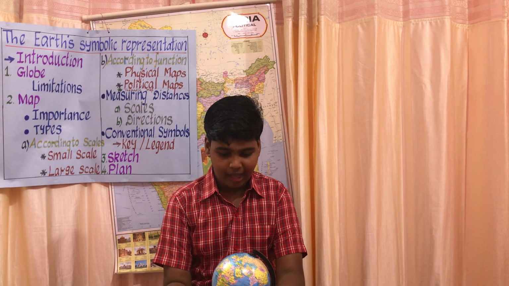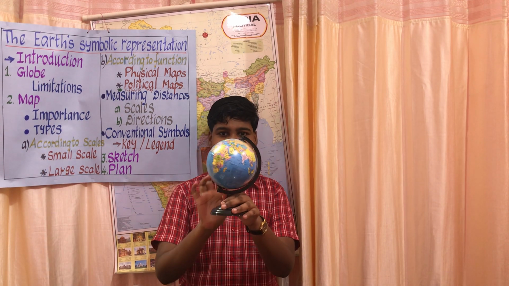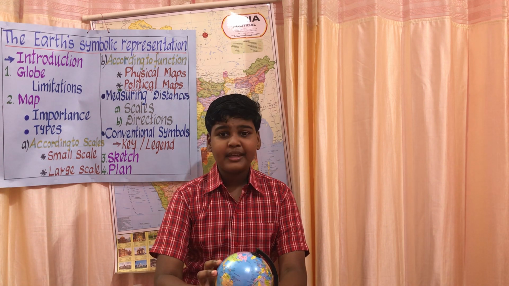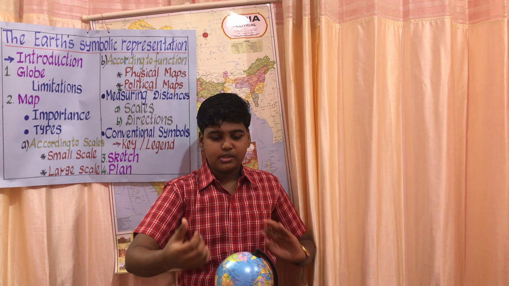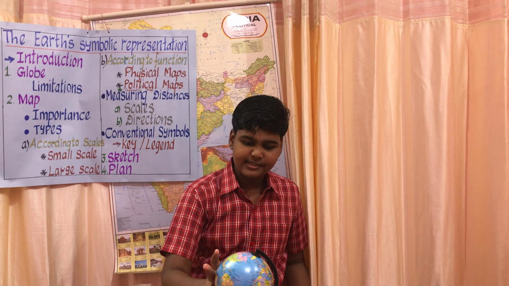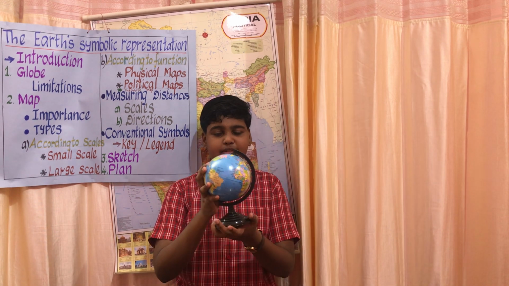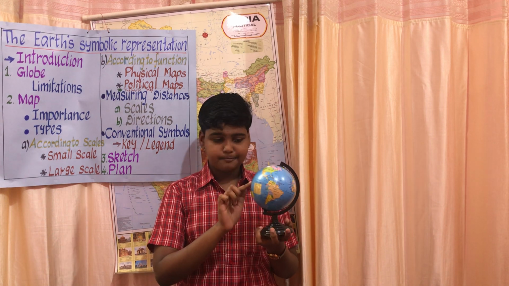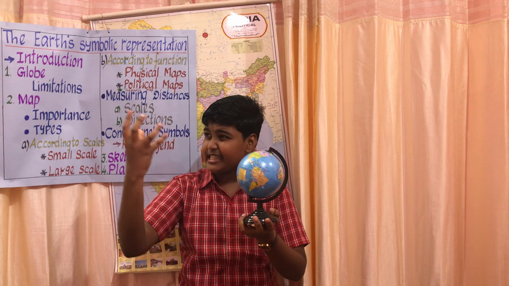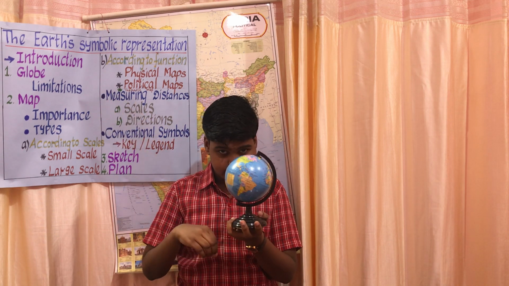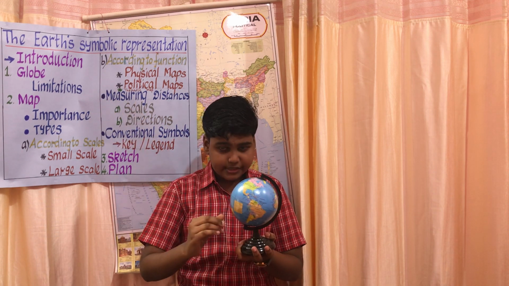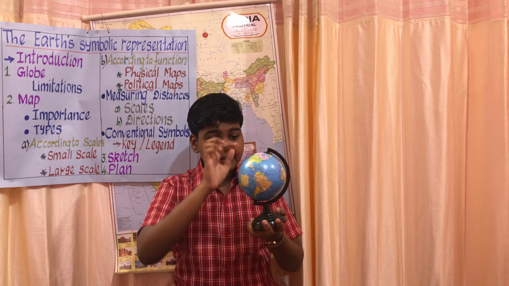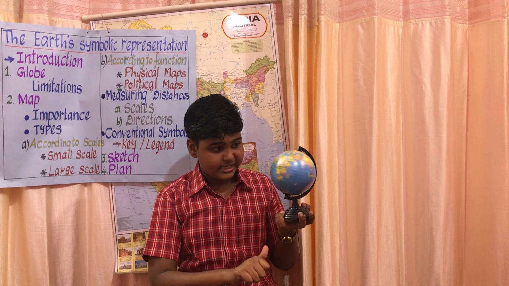Okay, let me show you how the globe works. So in this one rotate, you may have observed how the globe is rotating on its own axis. I will explain it simply. A globe is a three-dimensional model of the Earth. It is just a representation of our planet Earth. In comparison to the Earth, it's very small in size. A globe rotates freely on its axis.